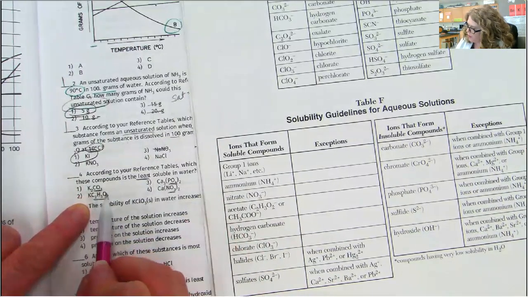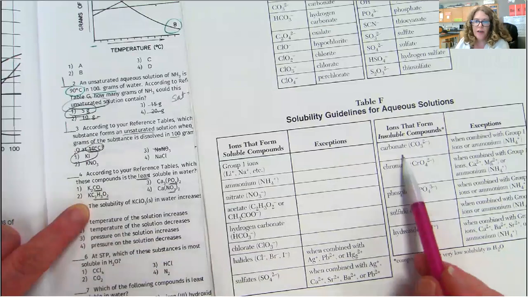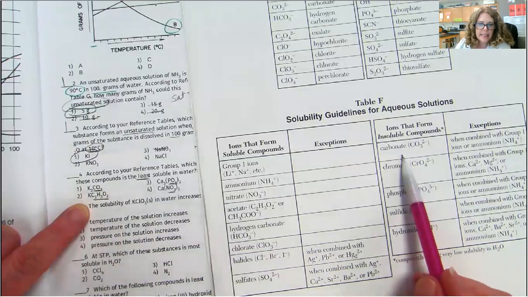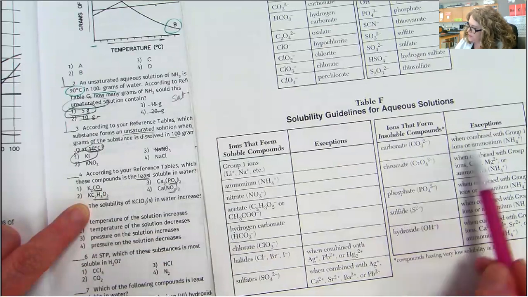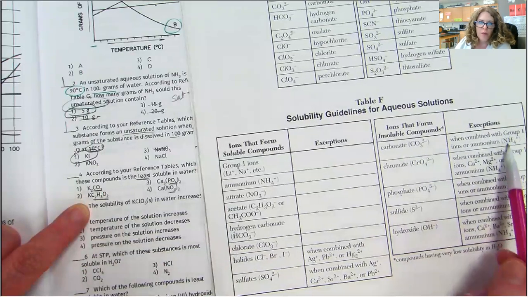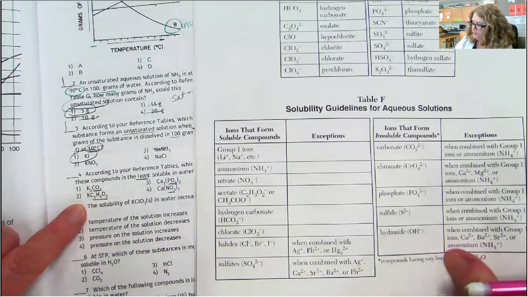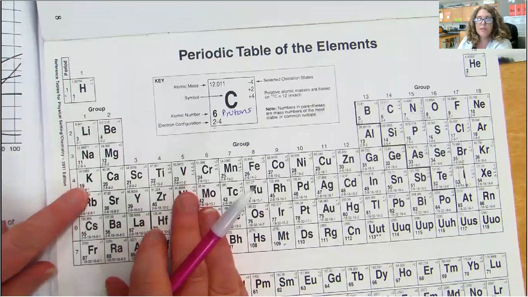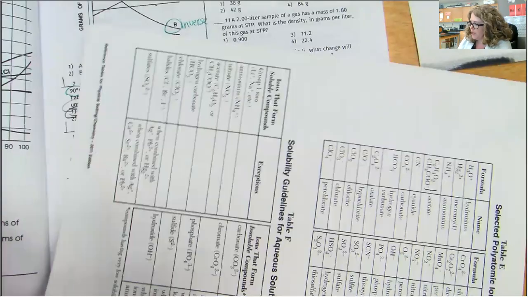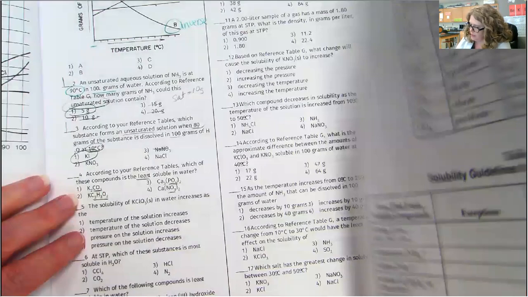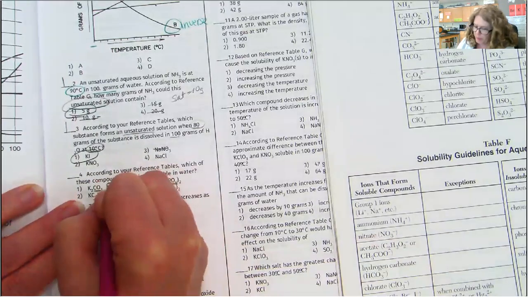So carbonate is over here. Carbonates are insoluble unless they're combined with a group 1 element or ammonia. So is potassium in group 1 of your periodic table? Potassium is in group 1 of the periodic table. So that makes this one soluble.